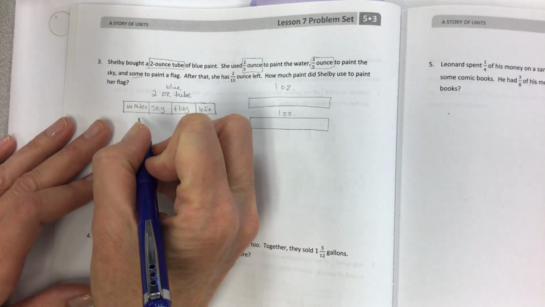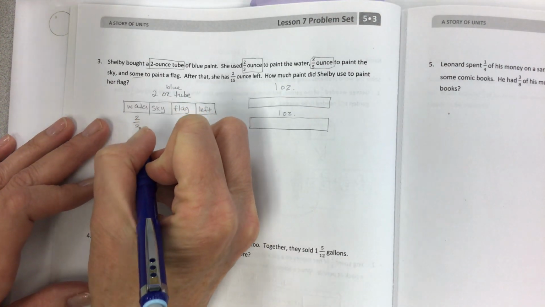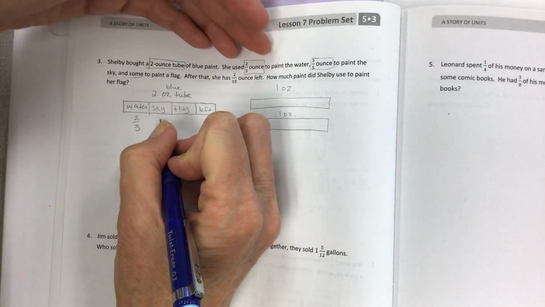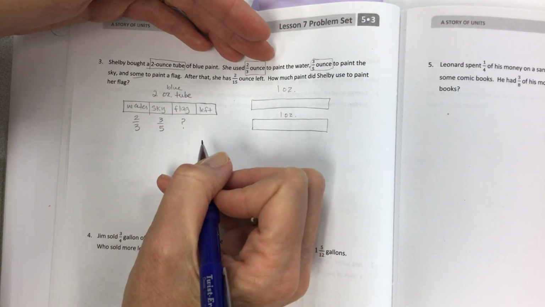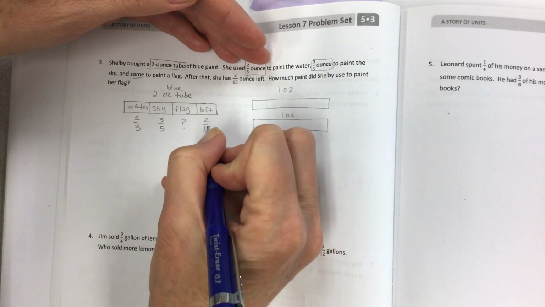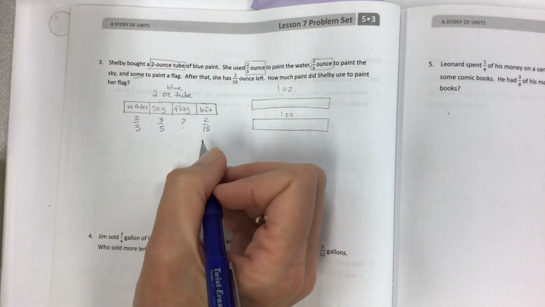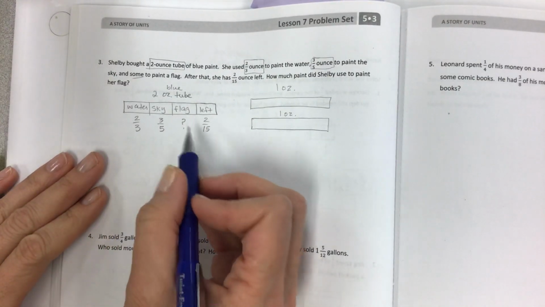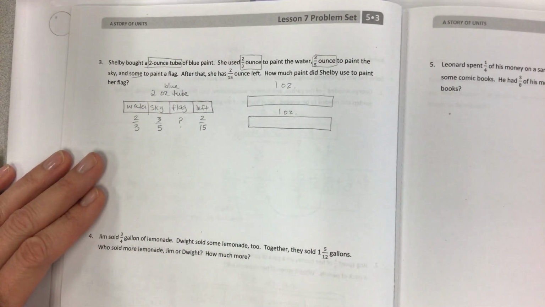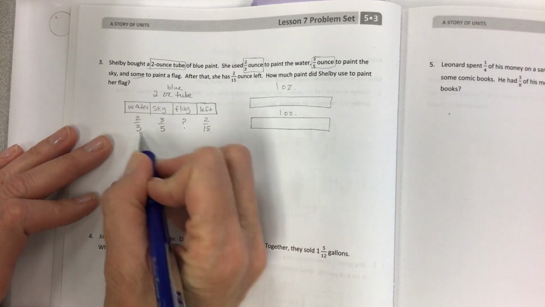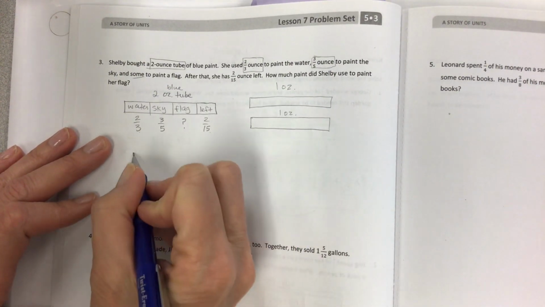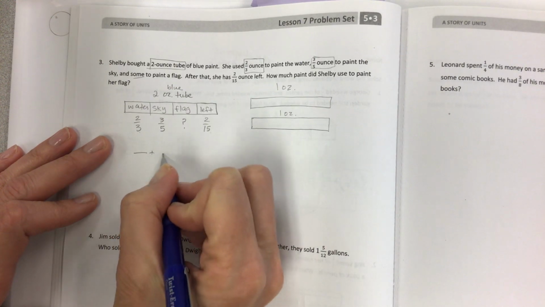Okay, so water is going to be 2/3, and then sky is 3/5, and some to paint the flag, and then she has 2/15 ounce left. So in order for us to figure out how much the flag is, first I have to figure out how much is used. So let's look at our denominators. And we have 3 and 5 and 15. Well, that is so convenient of them.